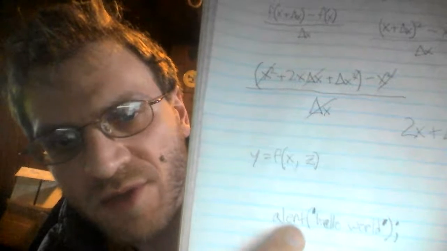That's kind of different in programming than math. Alert is a function, a programming function. But the parameter in this case is a string, like a text. It's a couple words with the quotes around them that just says 'Hello World.'